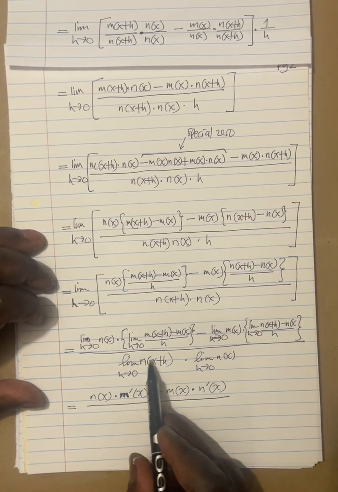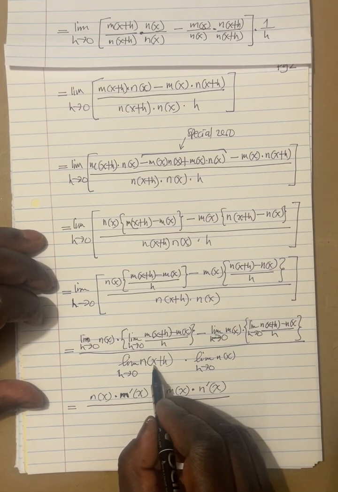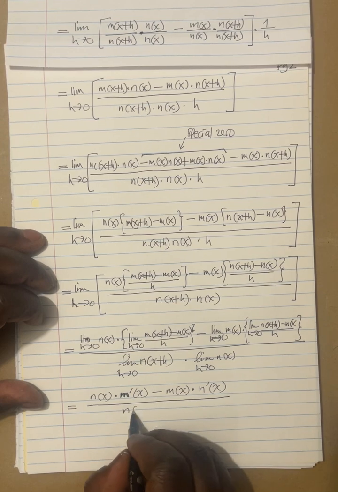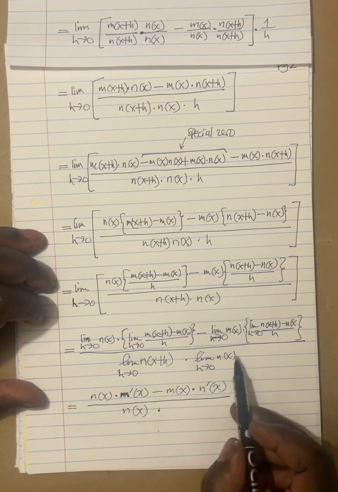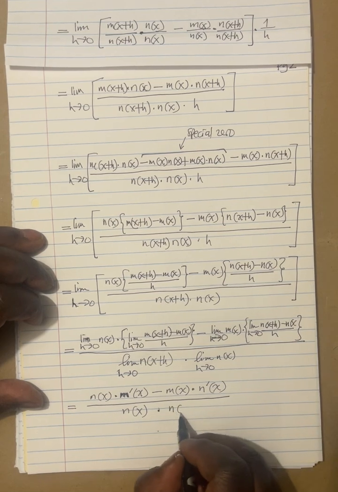As h approaches 0, this part approaches n of x because h approaches 0 and then you have only x in there. It will be n of x times, this is unaffected by h, so the limit as h approaches 0 of that remains n of x.